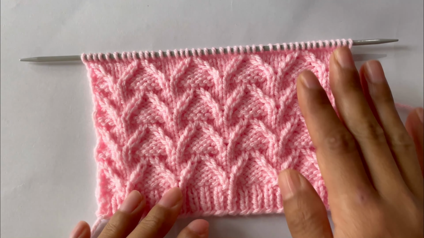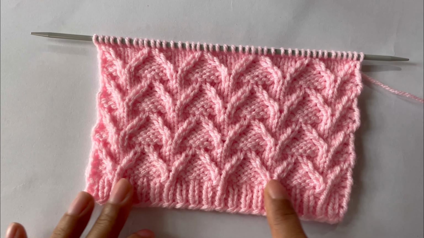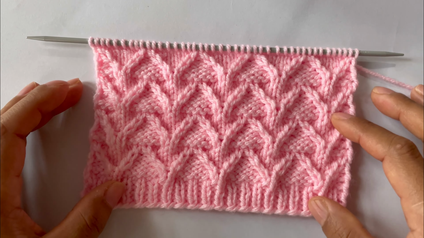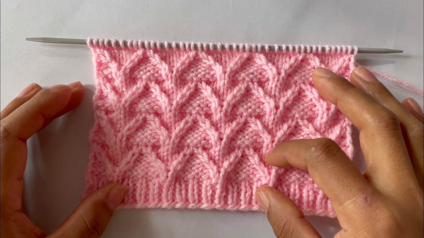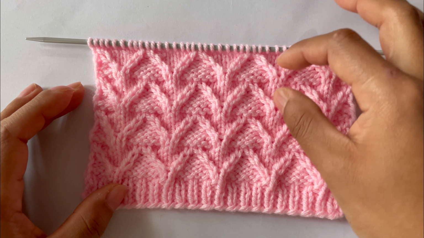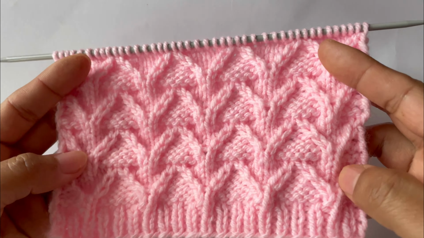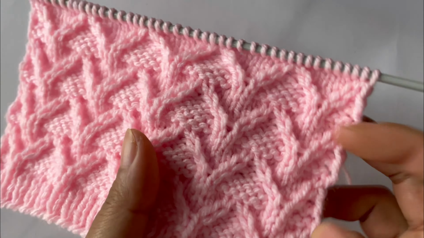See, this is the look of this pattern. I have done with this border, and this is the pattern. I have done 4 repeats here. This is 1 repeat, 2 repeat, 3 repeat, and 4 repeat. See, this is the look of this pattern.